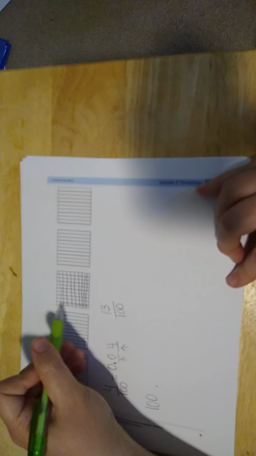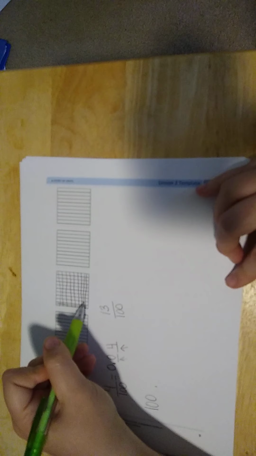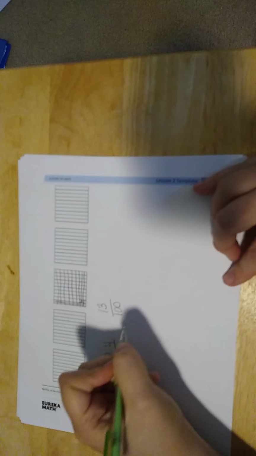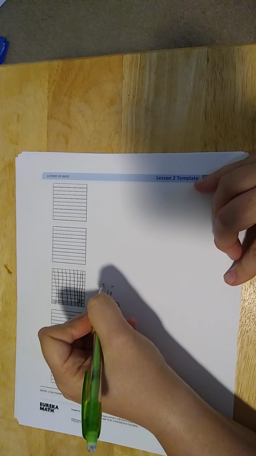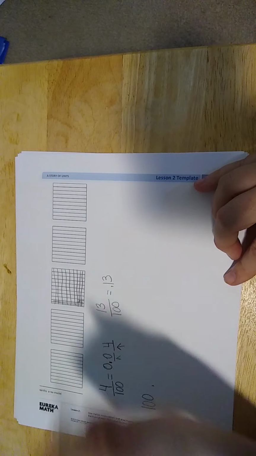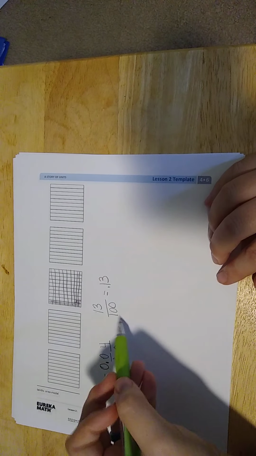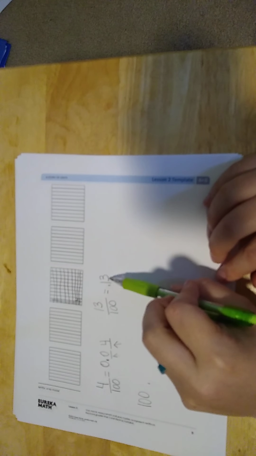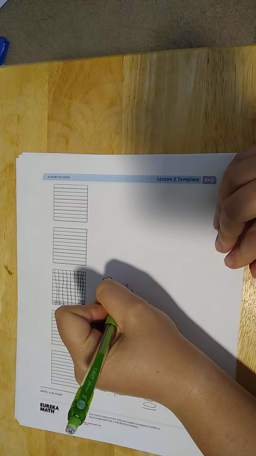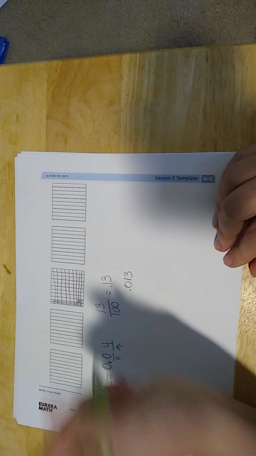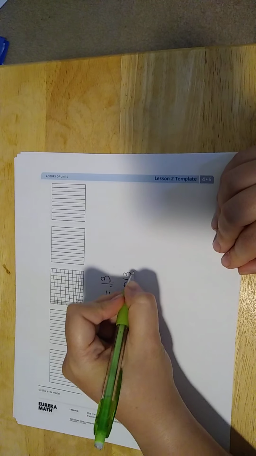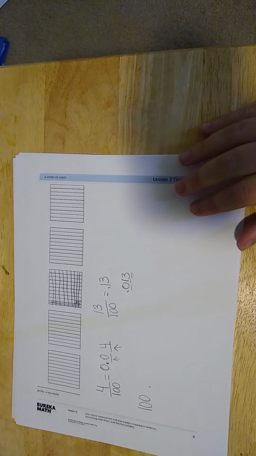I have 1/10, and then I have 3 hundredths. So that's going to equal 1/10, 3 hundredths. Because you have hundredths here, your number can't go past 2 places past the decimal. Because if you did this, that would be the tenths, hundredths, and thousandths. That's why that would be incorrect.